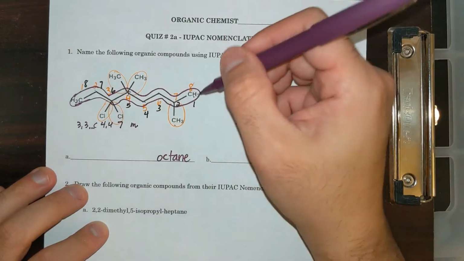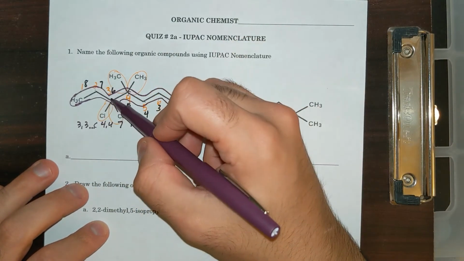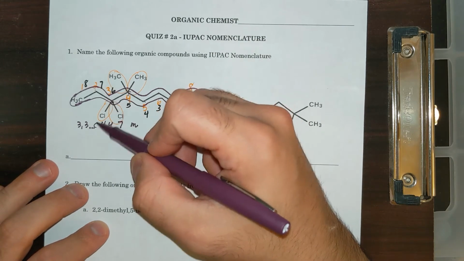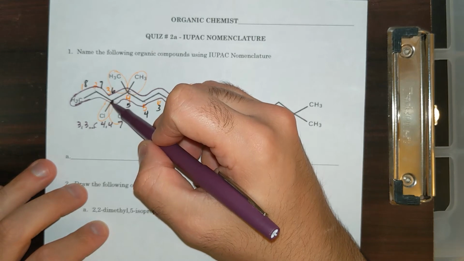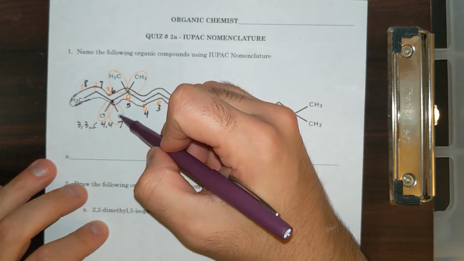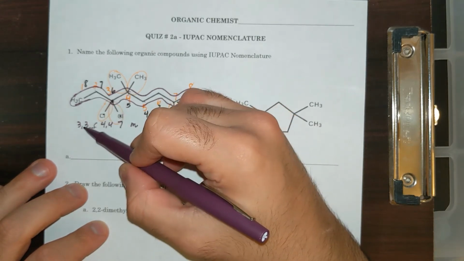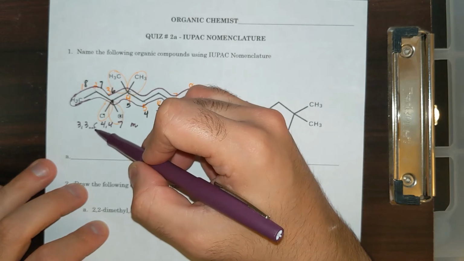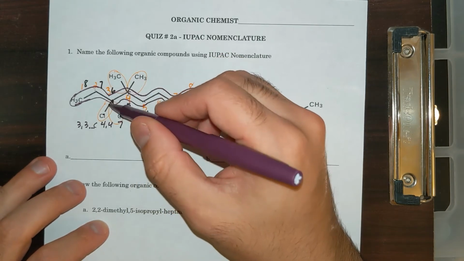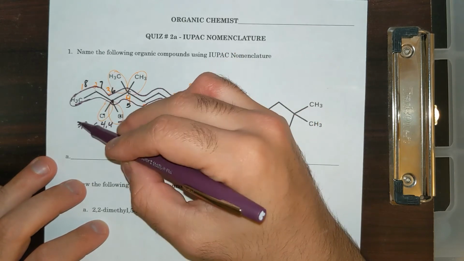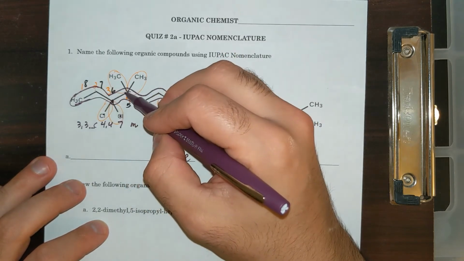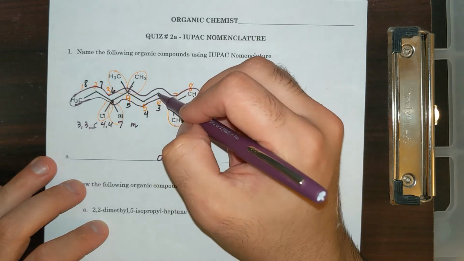On my third carbon, just to let you know, because I didn't really show it, I have a chlorine. I also have another chlorine, so 3, 3. You use more than one number if you have a substituent on the same carbon. So I could use 3 and 3, because that means I have 2 things on carbon number 3. And then 4, 4, 7.